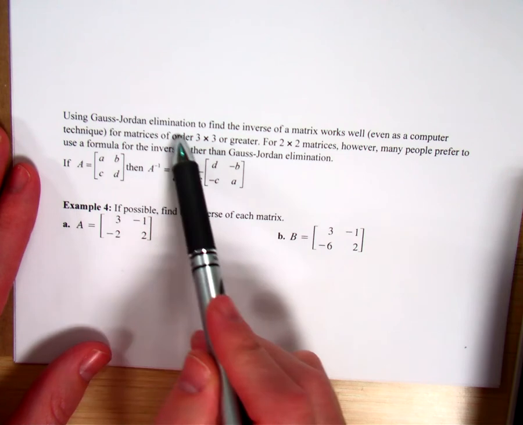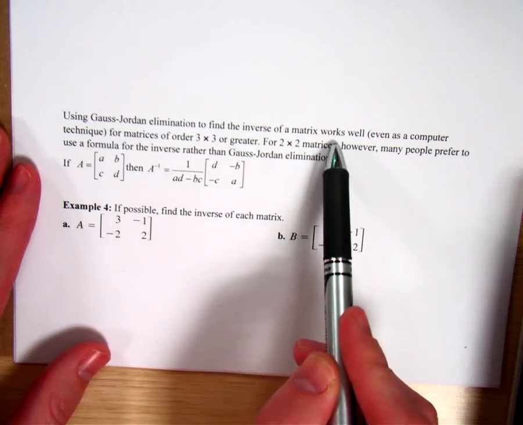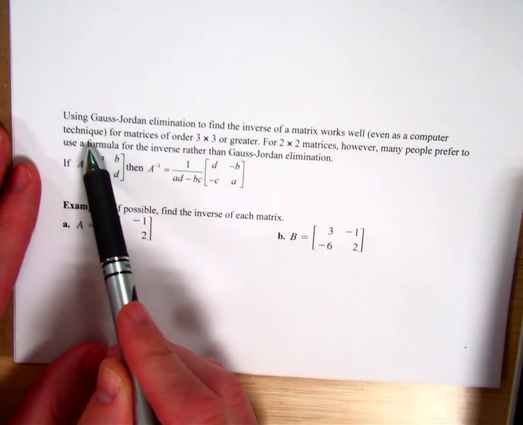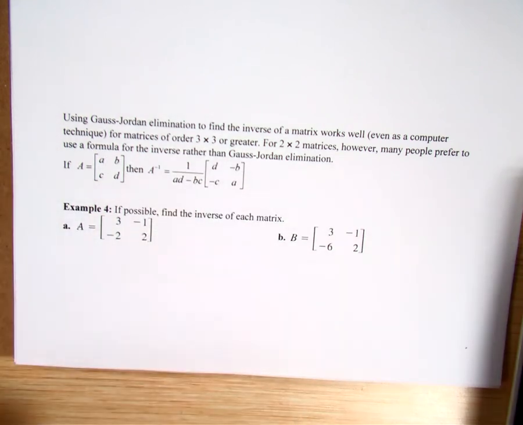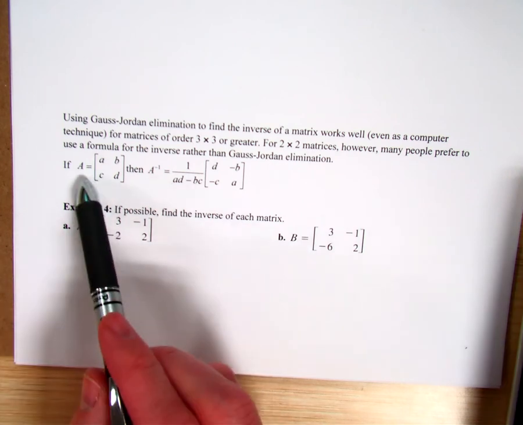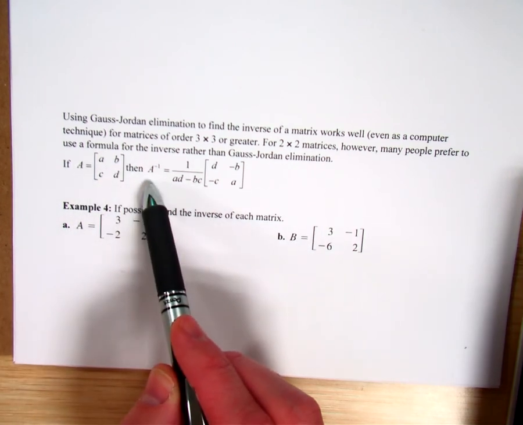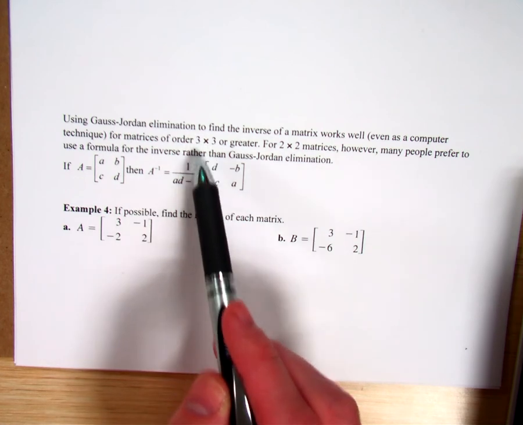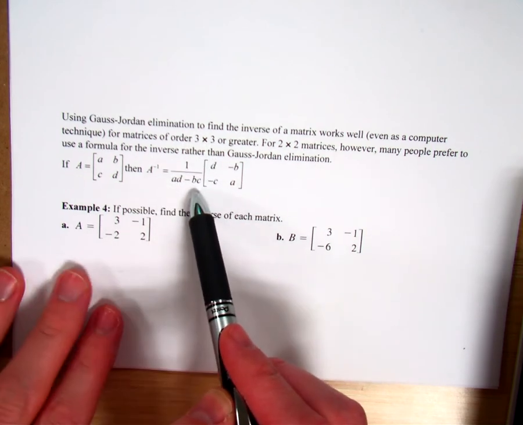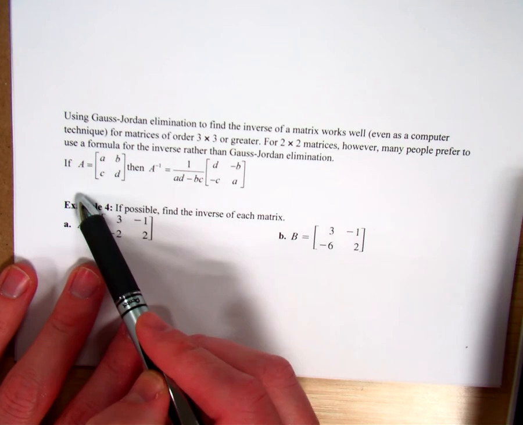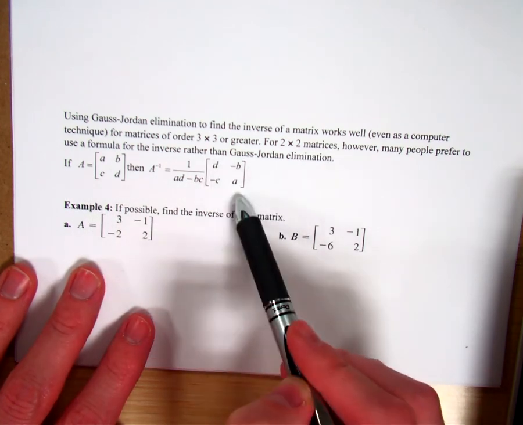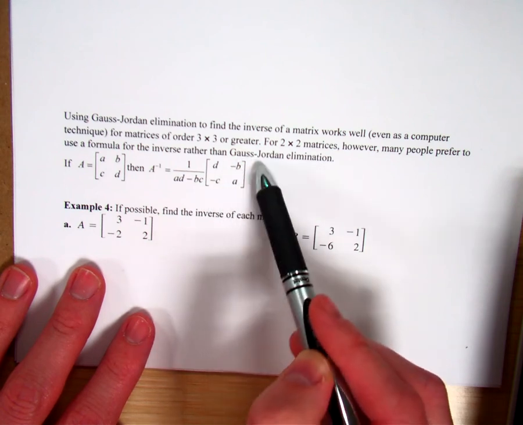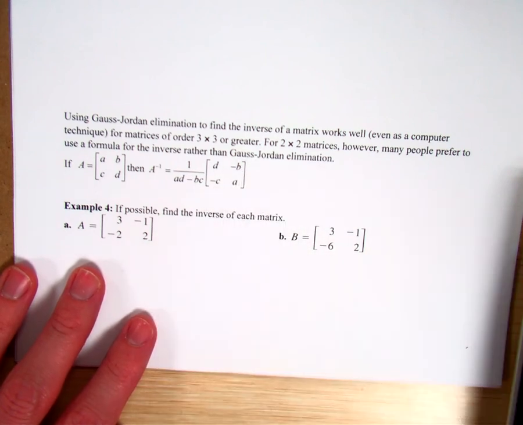Using Gauss-Jordan elimination to find the inverse of a matrix works well, even as a computer technique, for matrices of 3x3 or greater. For 2x2 matrices, however, many people prefer the formula for the inverse rather than the Gauss-Jordan. So if matrix A equals [A, B, C, D], A inverse would be 1 over AD minus BC, subtract the diagonals, and then we're going to flip-flop A and D, and we change the signs on C and B.